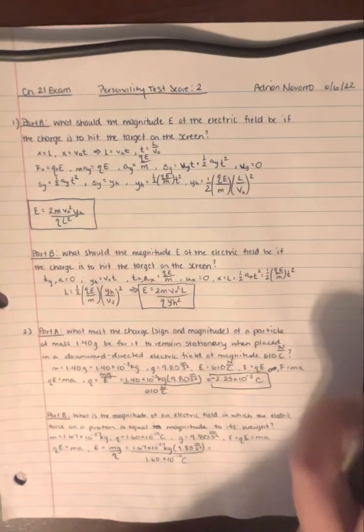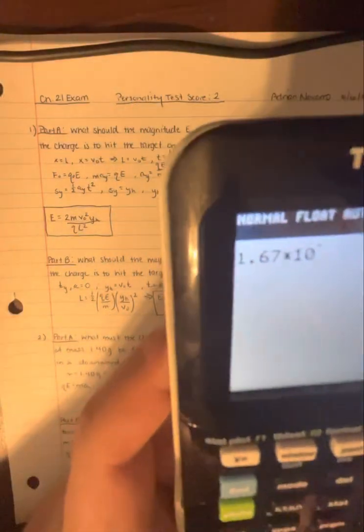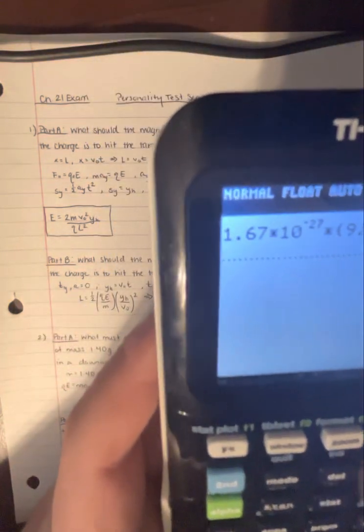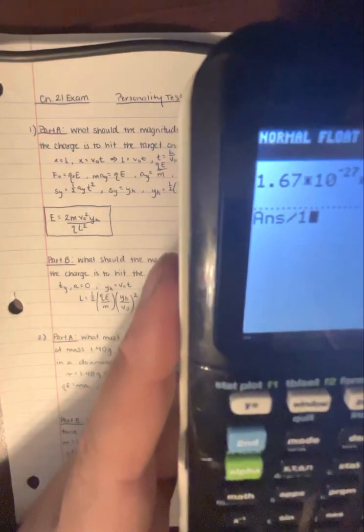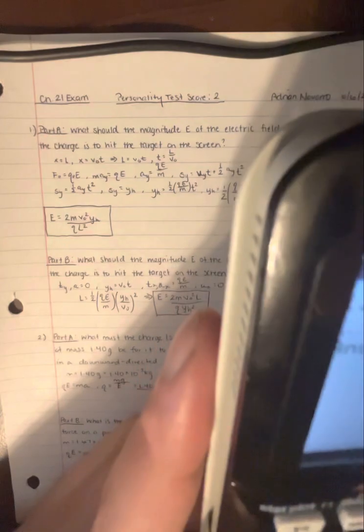And as we go again on the calculator, 1.67 times 10 to the negative 27 times 9.8 divided by 1.6. I'm actually going to put this in parentheses. 1.6 times 10 to the negative 19.